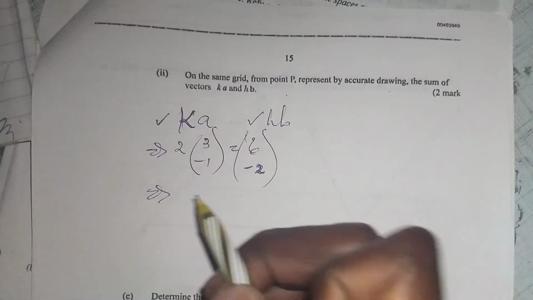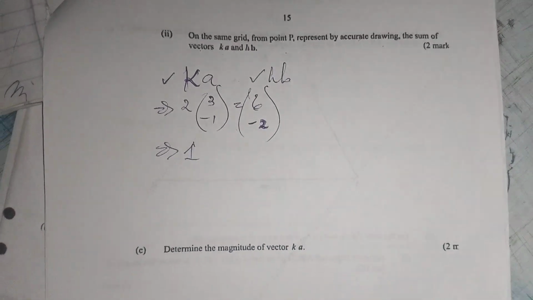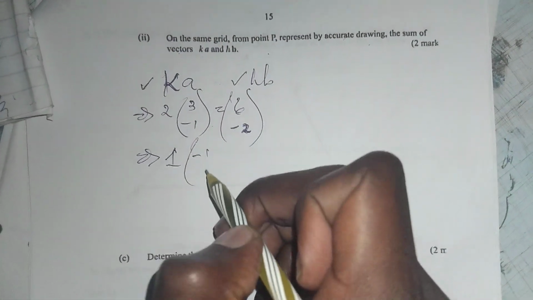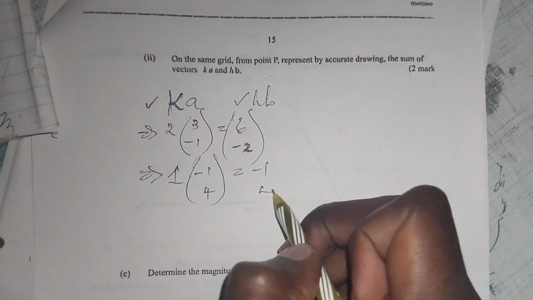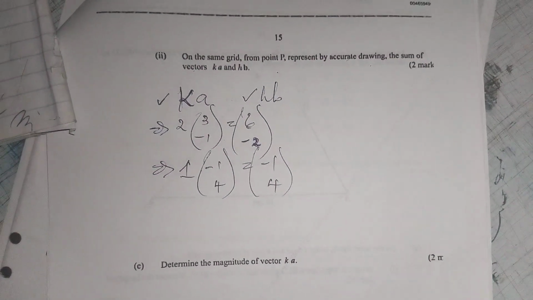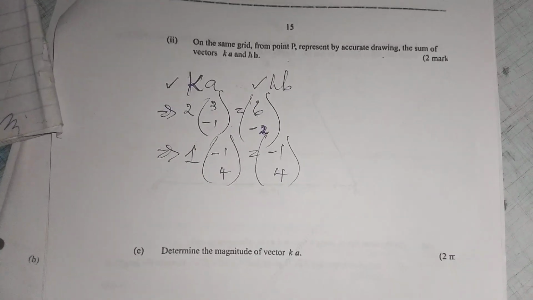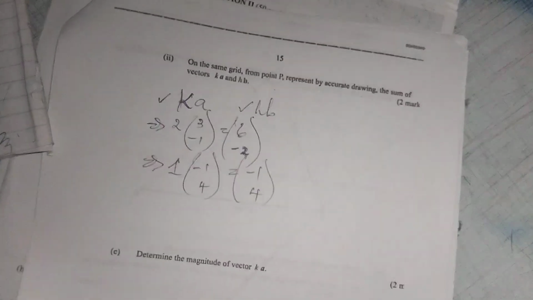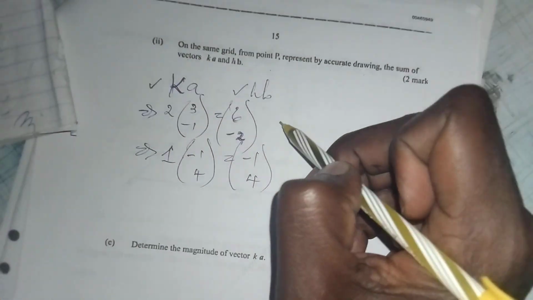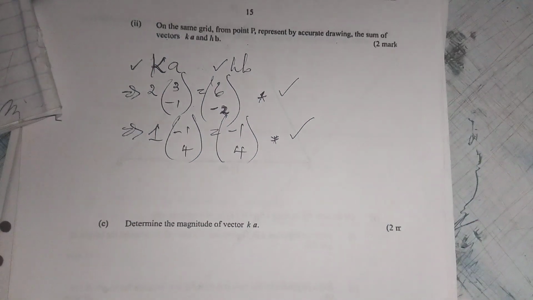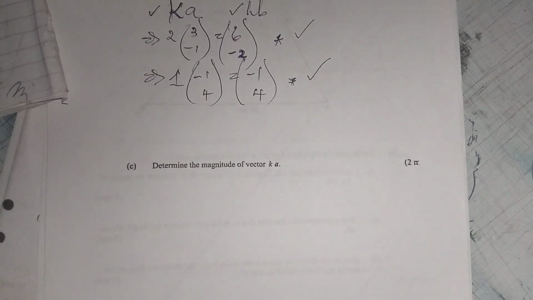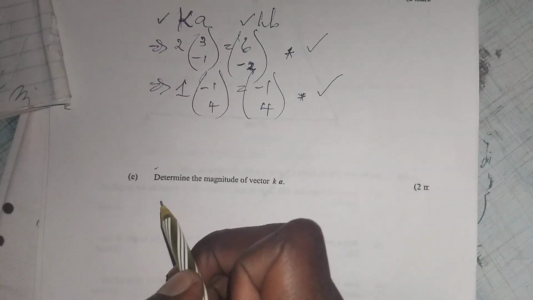Then for this other one, we have H gotten as 1. Then your B is (-1, 4). So you have (6, -2), then we have (-1, 4). You'll go to your diagram, identify these coordinates, then identify these coordinates, plot and determine the magnitude of KA.